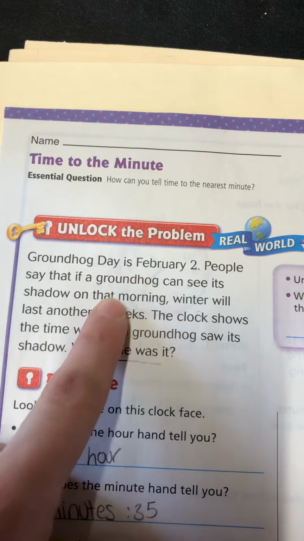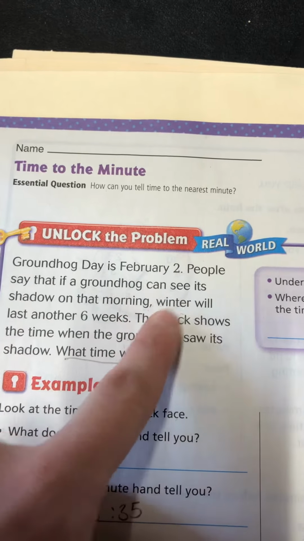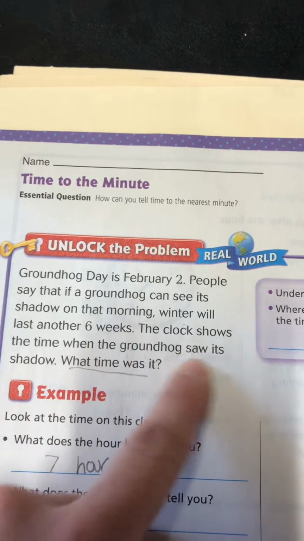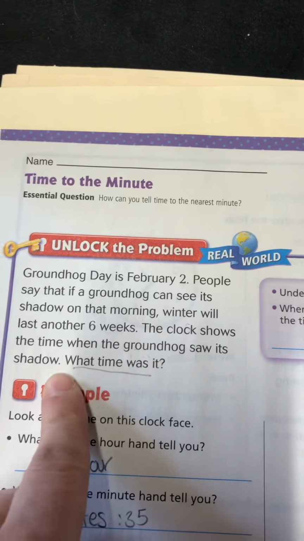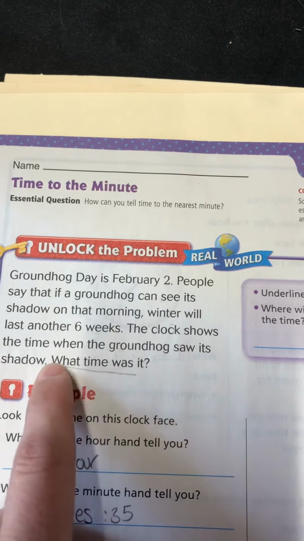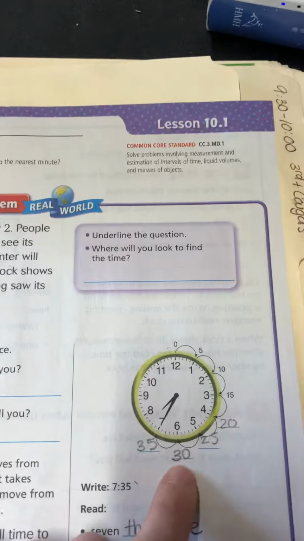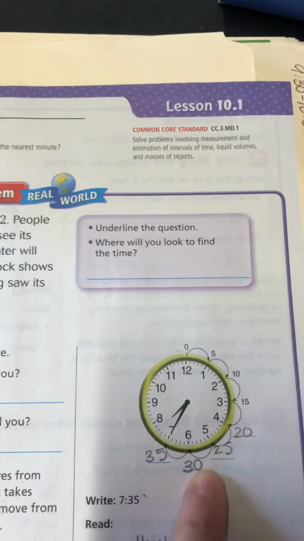Groundhog Day is February 2nd. People say that if a groundhog can see its shadow on that morning, winter will last another 6 weeks. The clock shows the time when the groundhog saw his shadow. What time was it? So the question it's asking is, what time was it? And our answer isn't in here, but it's actually over in here.